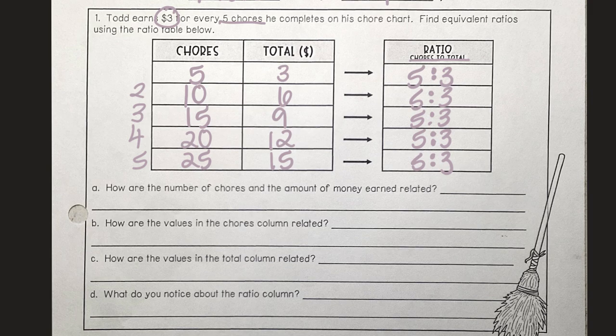So that's what you can write here. For every 5 chores Todd completes, he gets $3.